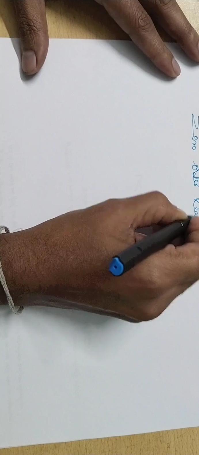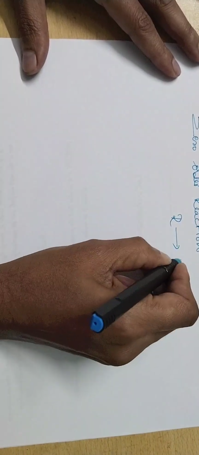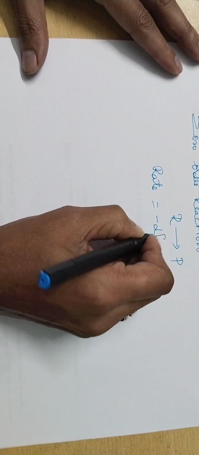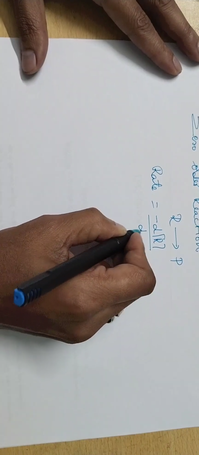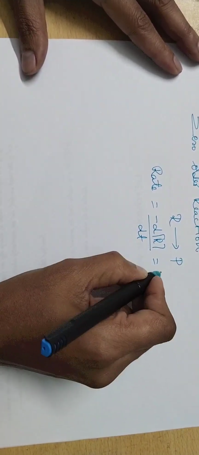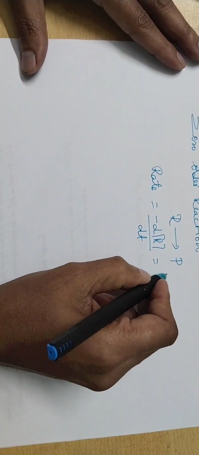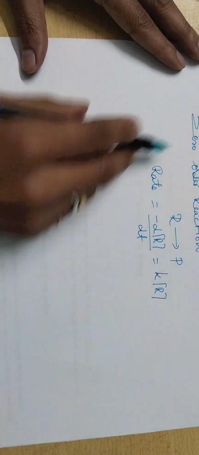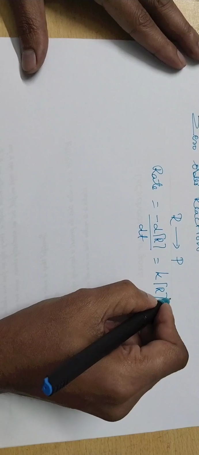Let's go for zero order first. For a zero order reaction, let's see a reaction such as reactants gives products. The rate of the reaction is equal to the change in the concentration of reactants with time, -dR/dt, which is nothing but, according to the rate expression, k times R. For a zero order reaction, R to the power 0.